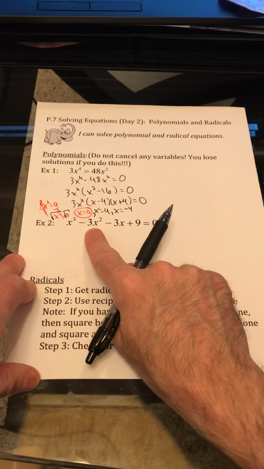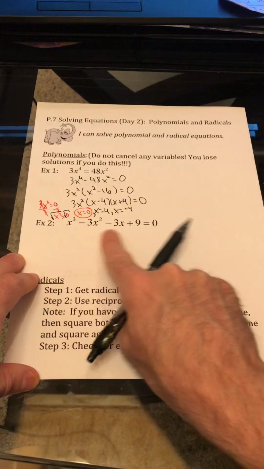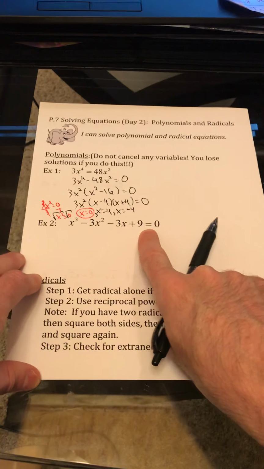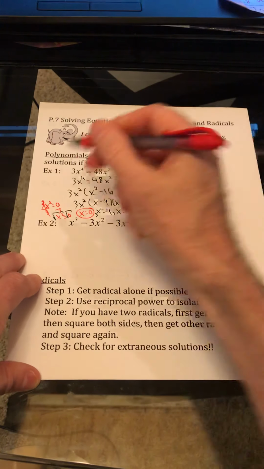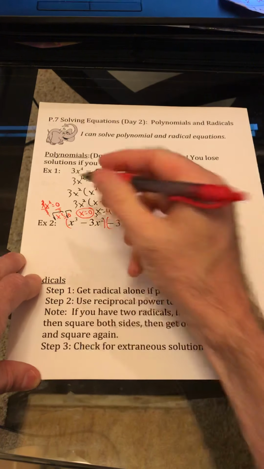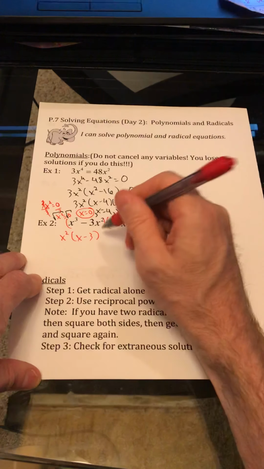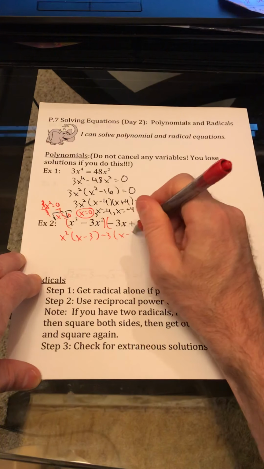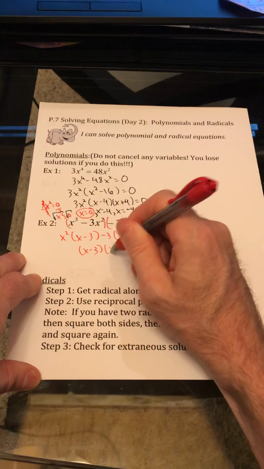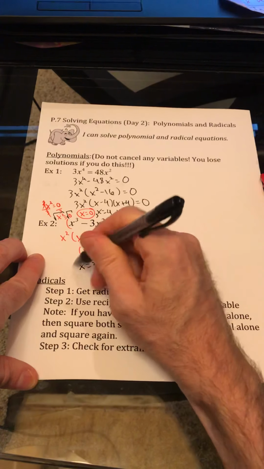Example 2, where you have x cubed minus 3x squared minus 3x plus 9 equals 0. Certainly when you have 4 terms, you can always look at, is there a GCF? No, there's nothing we can divide out of all 4. So when you have 4 terms, usually that is a grouping situation. Out of the first group, I can factor out x squared. Out of the second group, negative 3. And I end up with x minus 3 and x squared minus 3. So for the first answer, we can certainly just say x is 3.